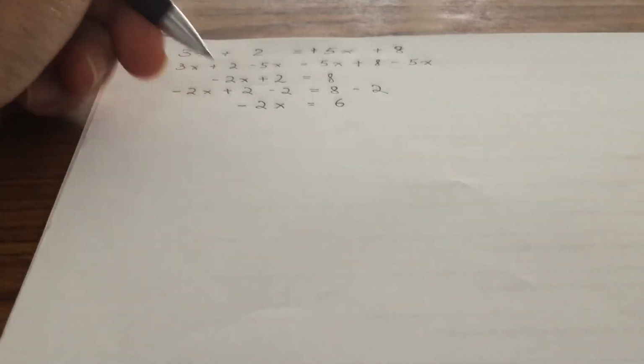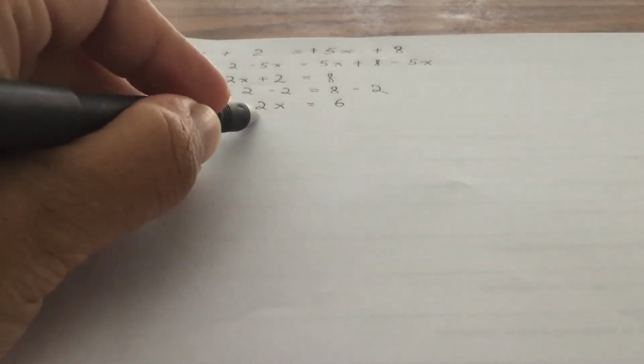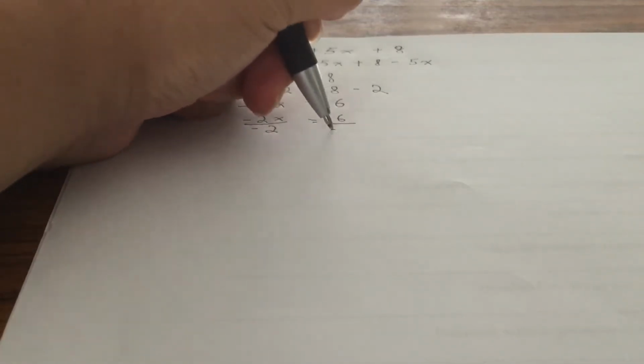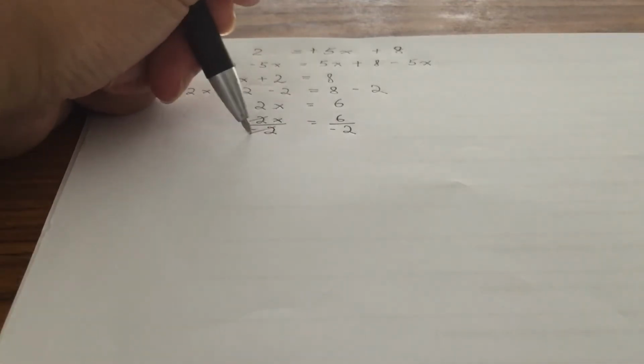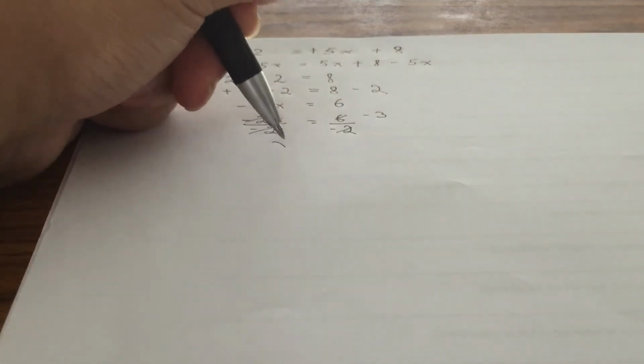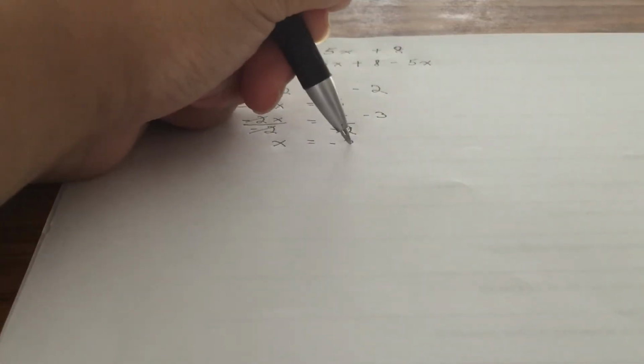After that, because this is negative 2 times x, we will use division. We divide it by negative 2. So we can do the cancellation here, and then you can see the negative here. So we will see x = -3. Finish.